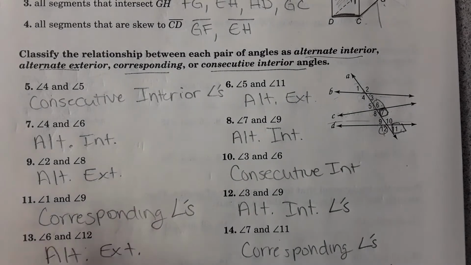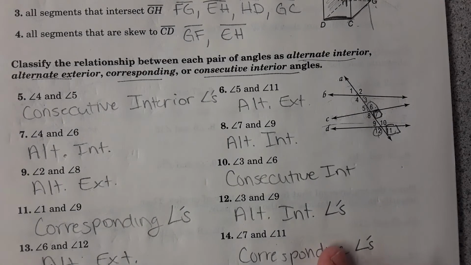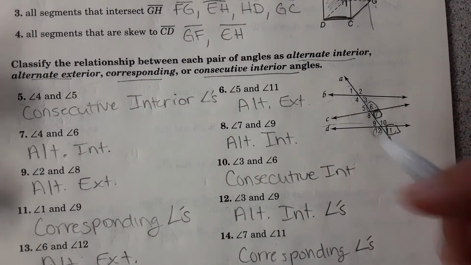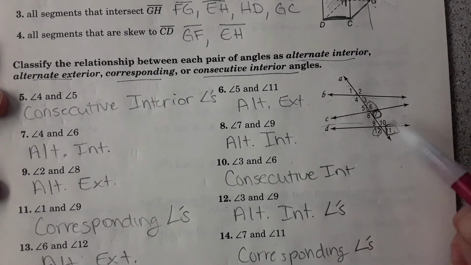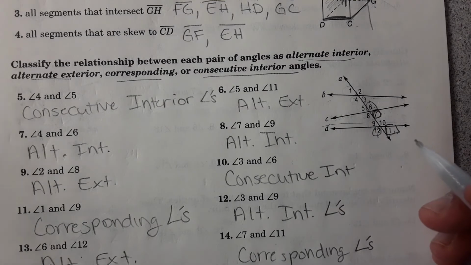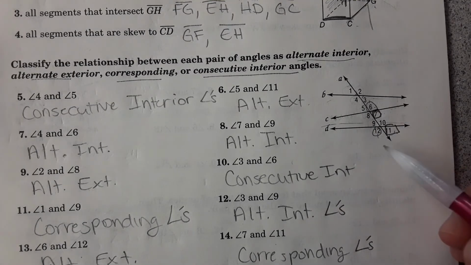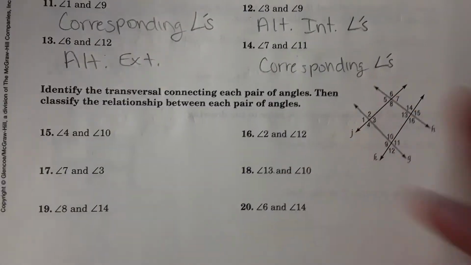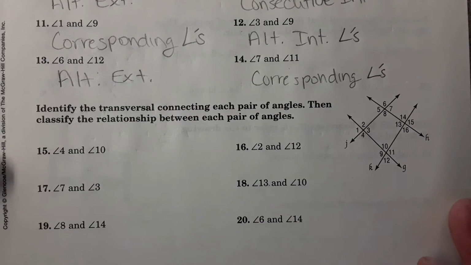So we're going to do this portion down here. I told you that tomorrow's lesson is very similar to this one. Tomorrow's lesson, based on the relationship between the angles, you'll have to determine whether they're the same measure or supplementary, or you may have to set equations equal to each other, that kind of thing. So that's where the jump happens tomorrow. So today we're just focusing on vocabulary and identifying those angles.